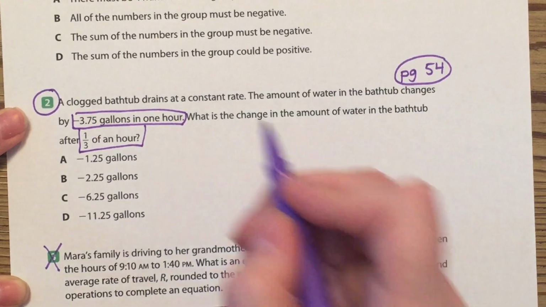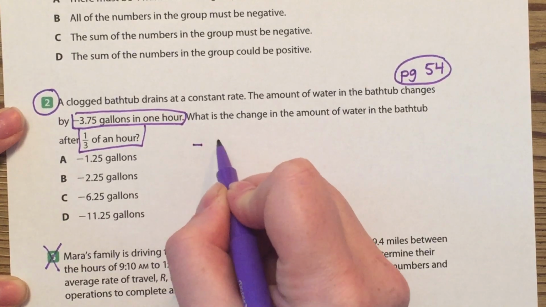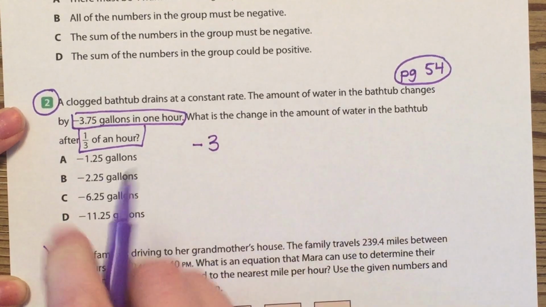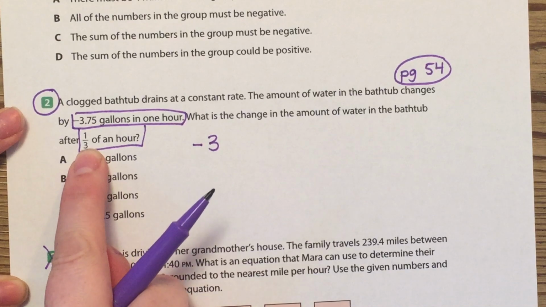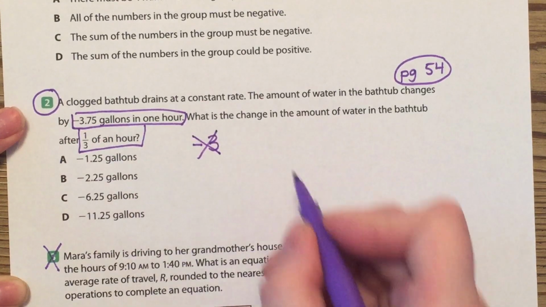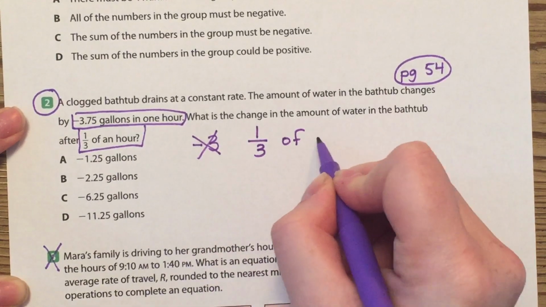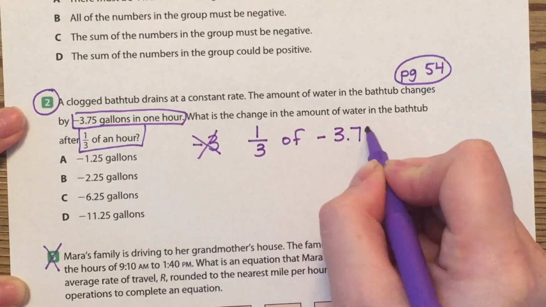So let's see. We can solve this problem using a little bit of multiplication. So basically we want to know what is 1/3 of negative 3.75. Let me back up a little bit. So we want to know what is 1/3 of negative 3.75.